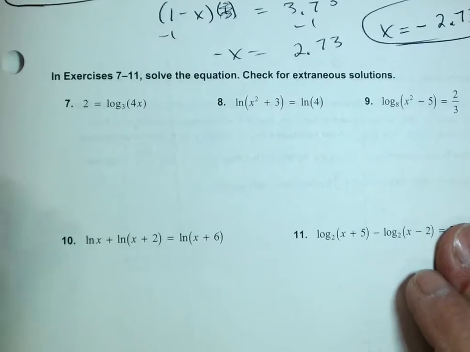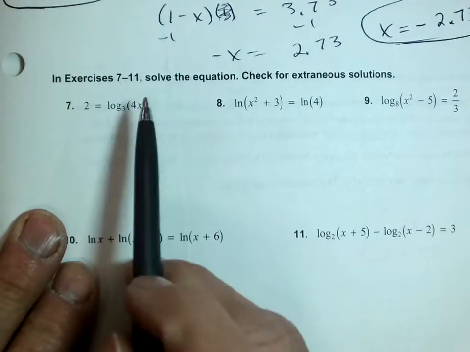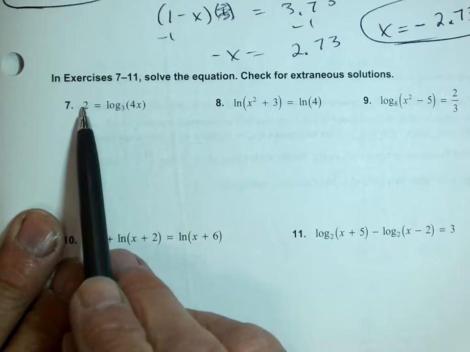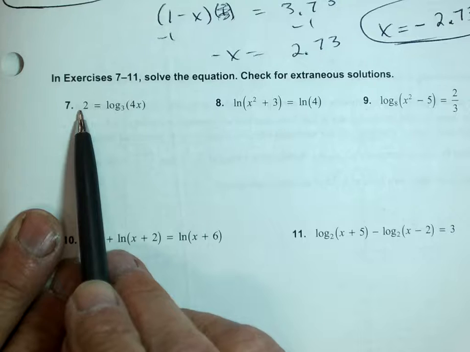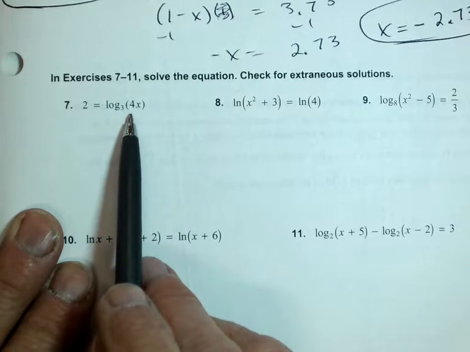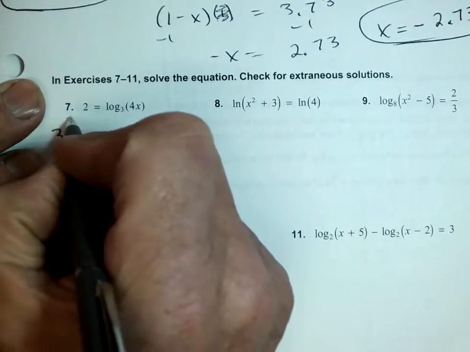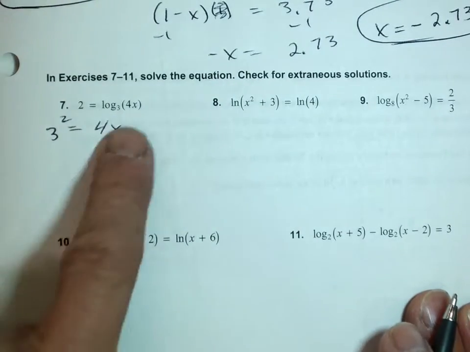All right, 7. It's a log equation. So what I want to do is change it to an exponential equation. So I'm going to go 3 to the 2 power equals 4x, right? Remember, we're going to change it from log form to exponential form. That's right up on the board, right next to the overhead. So 3 to the 2 power equals 4x. We got rid of the log because we changed it from log form to exponential form.